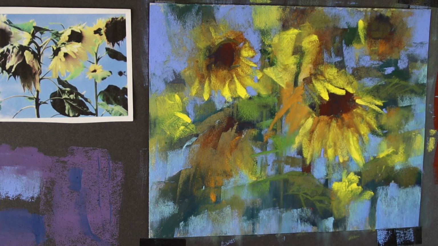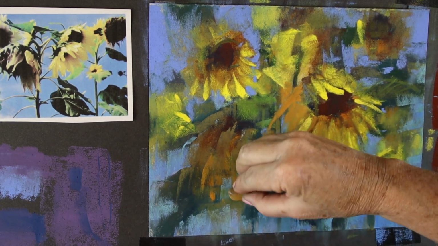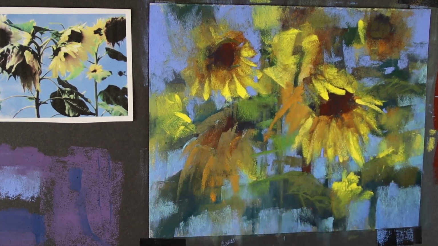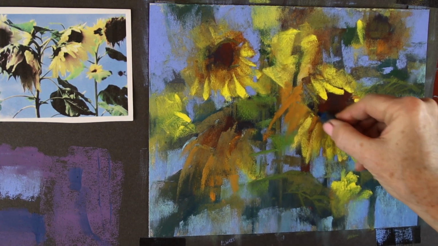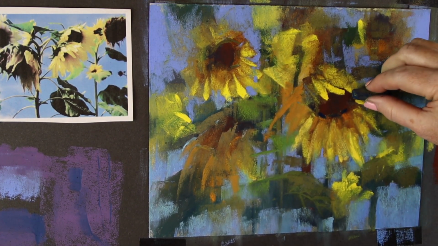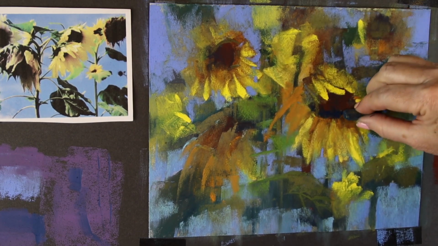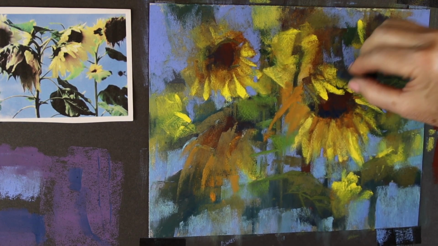Now here's where I have to decide, all right, how much more detail do I want to put in the other flowers, and how much more do I need to put in this center flower? So I'm going to spend a little bit more time on the center flower. The first thing I'm going to do is darken the center a little bit more. It got a little bit lost.